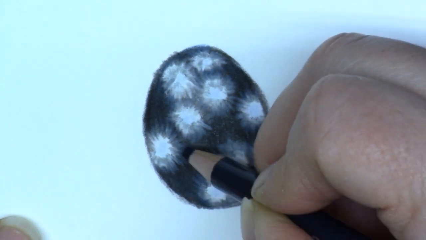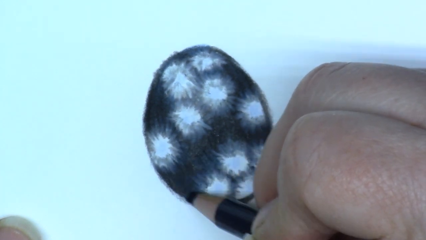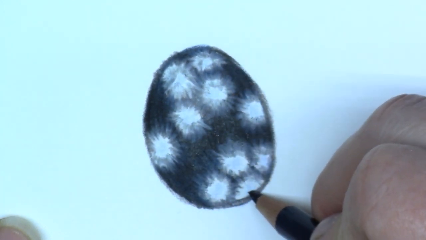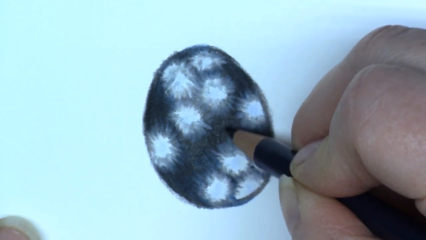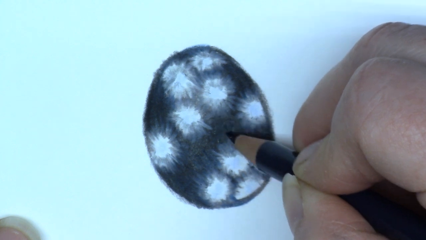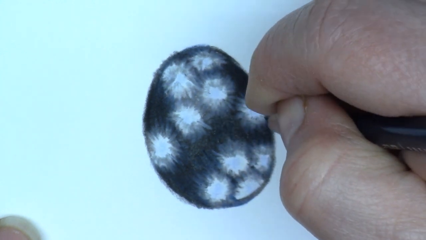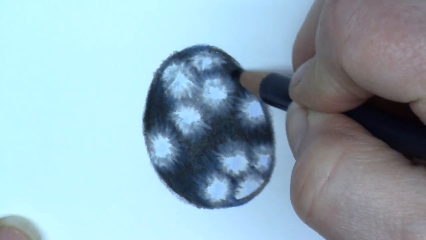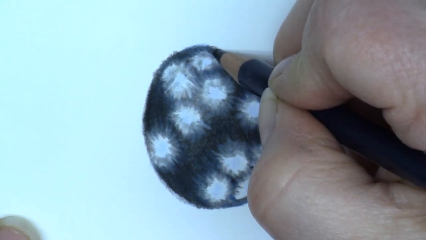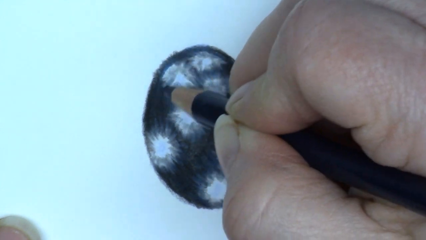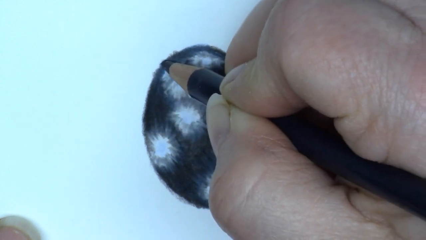And then I am going to take the white around some edges here. And with that blue in there, it just adds a little richness to the black. You really don't see it unless there's some white that touches it. And that's okay. But it does add richness to this black.